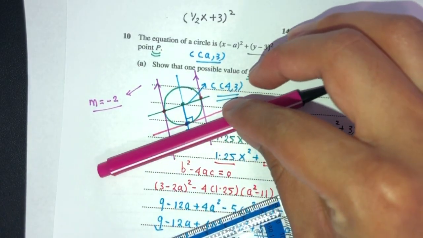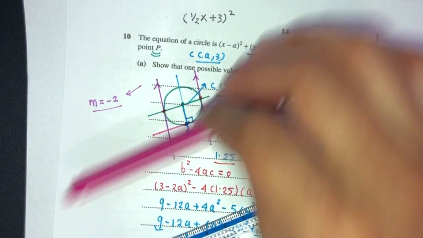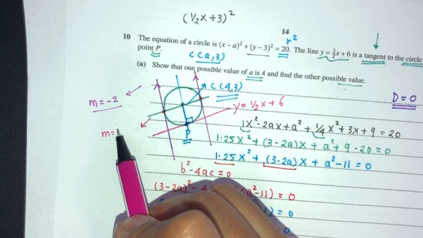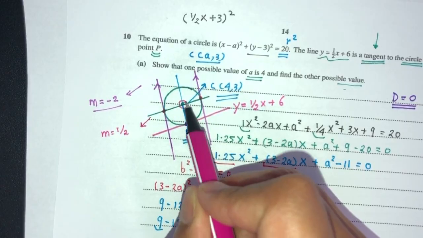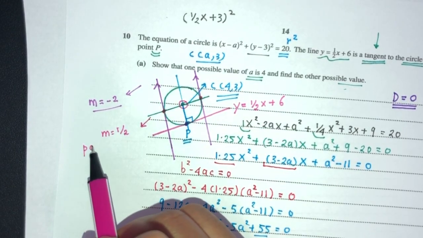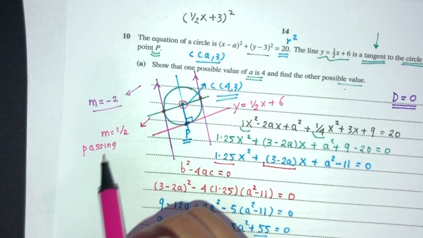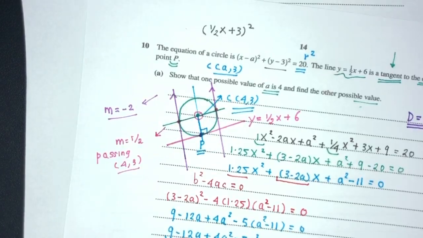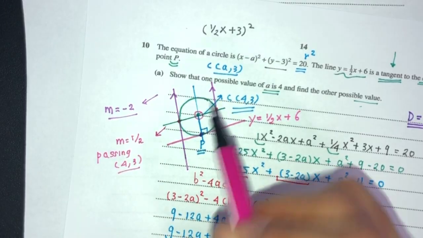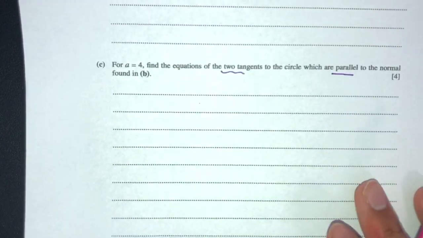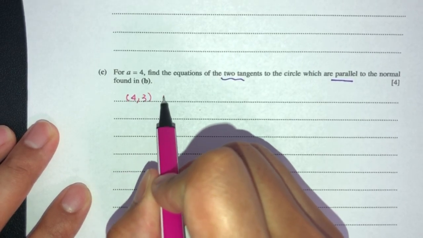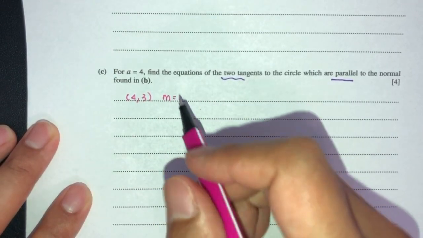It has to be in the same direction as this, right? Therefore, the gradient of this line has to be the value of half, but the passing point will be the center, which is what? The passing point (4, 3). So let me use that. Let me first find the equation of this line. Let's see what happens. The passing point I have is (4, 3), and the gradient of that line, from what I can see, is half.